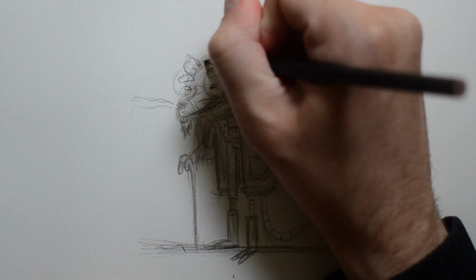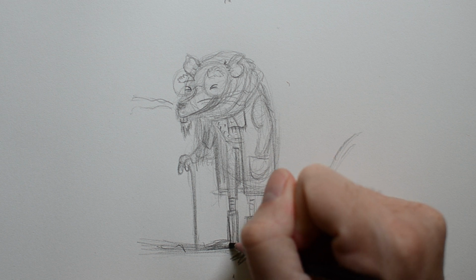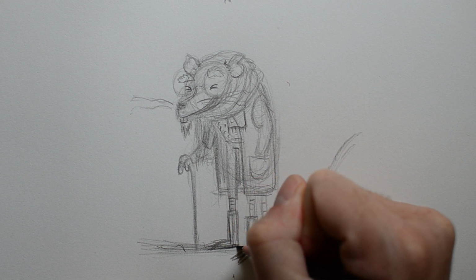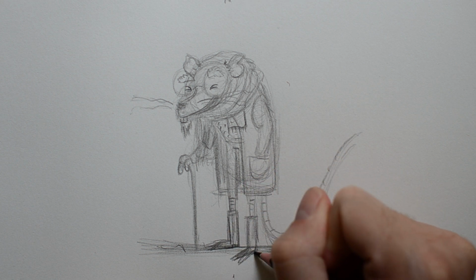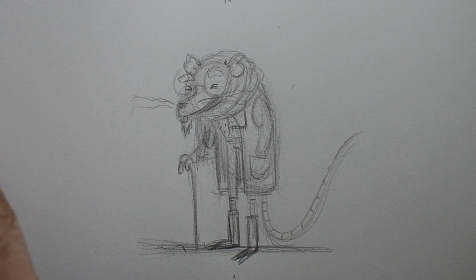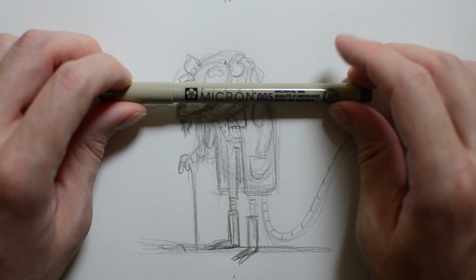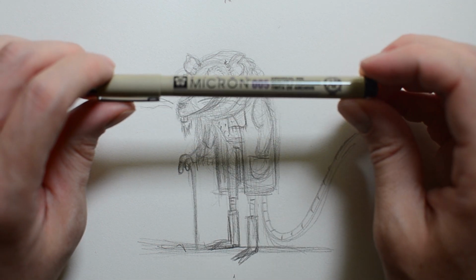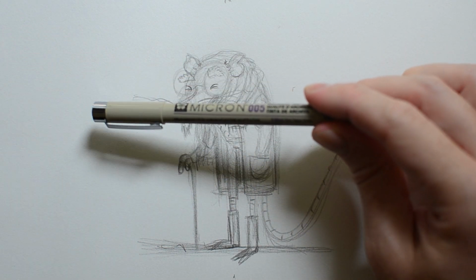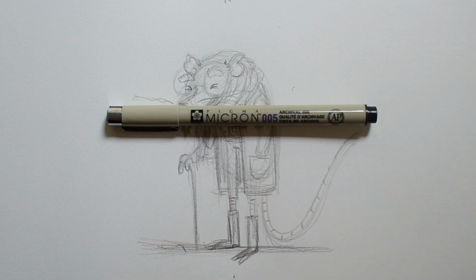Okay, so we do a little bit of hair like this. I think we kind of have the design more or less arranged. And now it's time for me to start adding some colors. Again, like lately, I'm gonna be using Micron 005. This is Sakura brand. I never used it before, and a couple of weeks ago I bought these two.